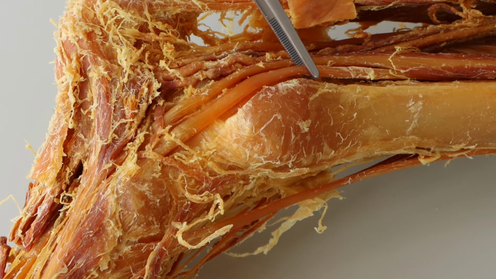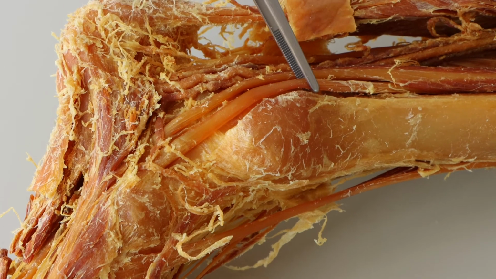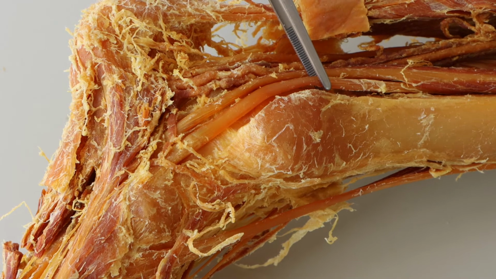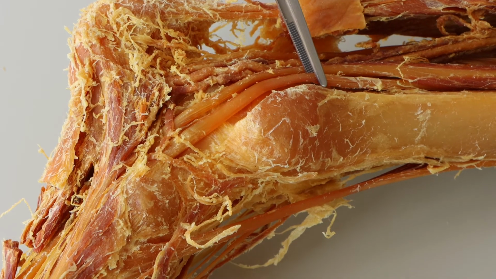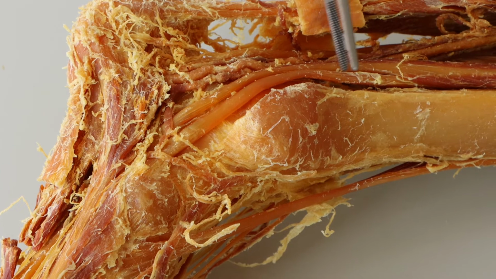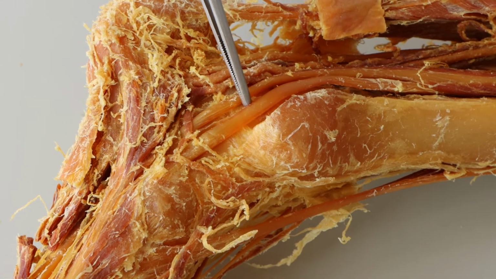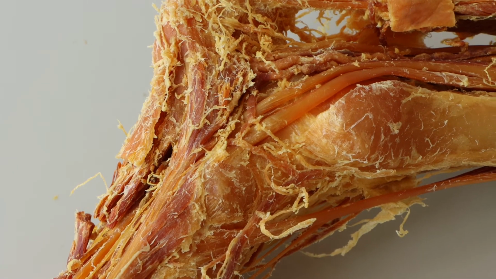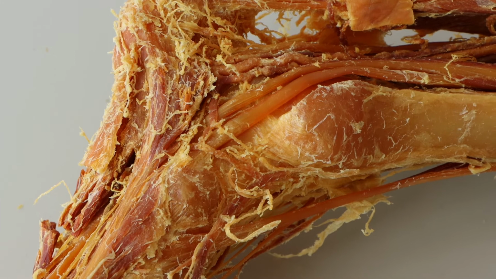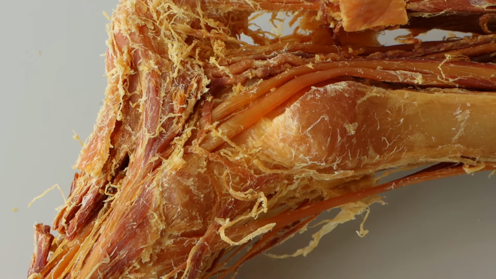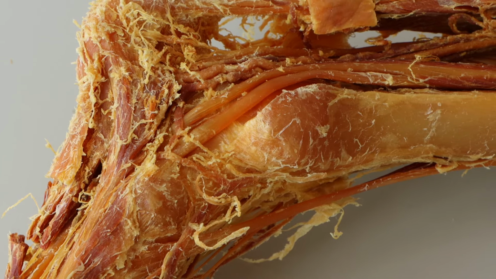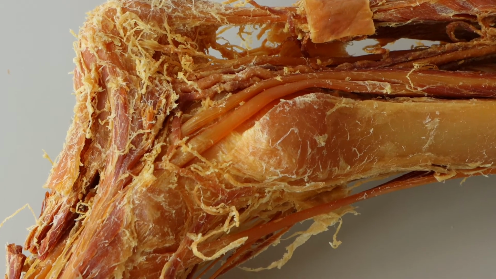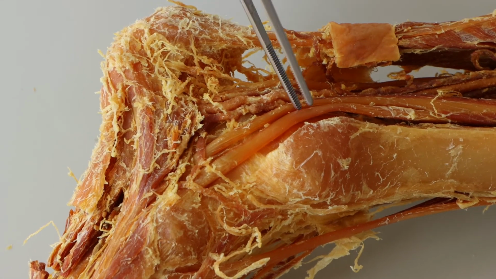The tibialis posterior muscle originates from the interosseous membrane and the posterior surface of the fibula and tibia, and the insertion of this muscle is the tuberosity of the navicular bone, the plantar surface of the cuneiform bones and the cuboid bone, and the bases of the second, third, and fourth metatarsal bones.